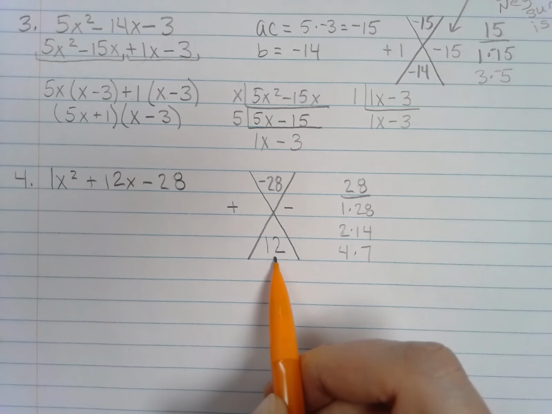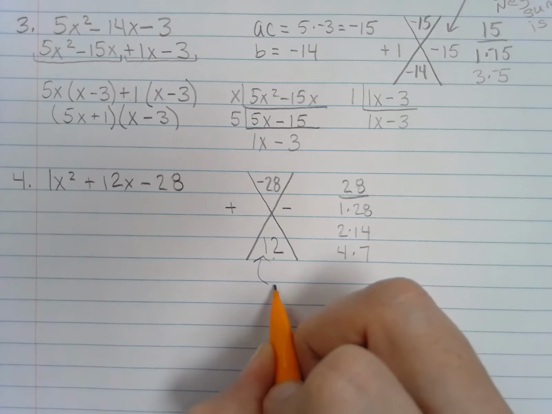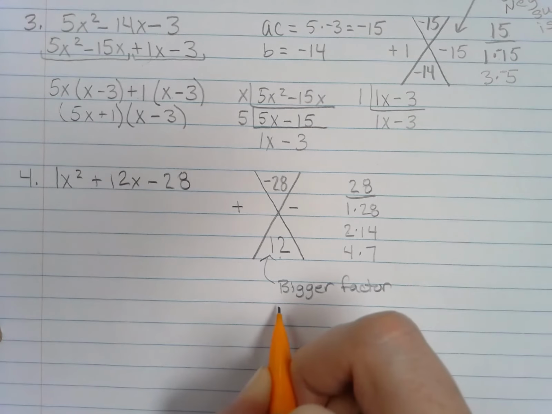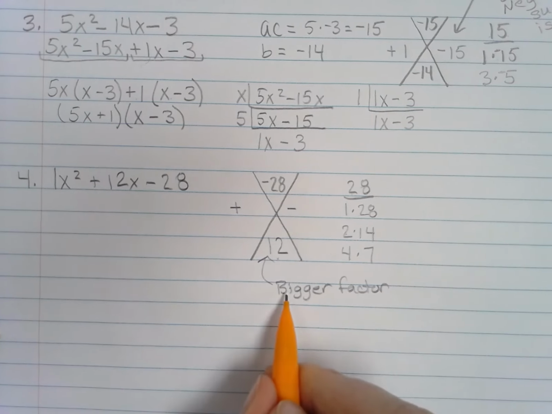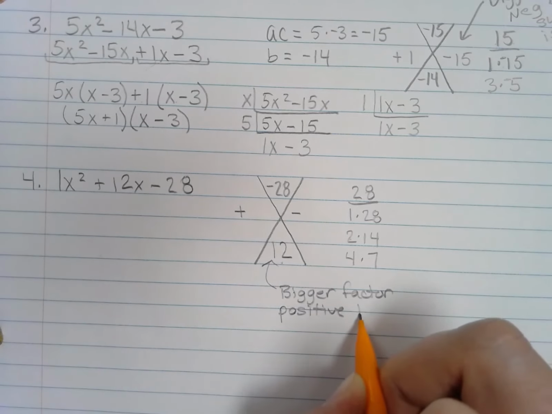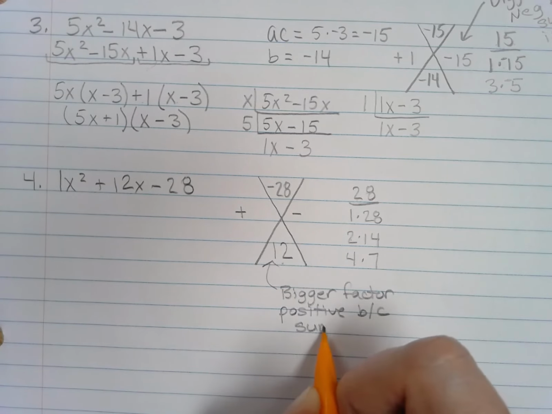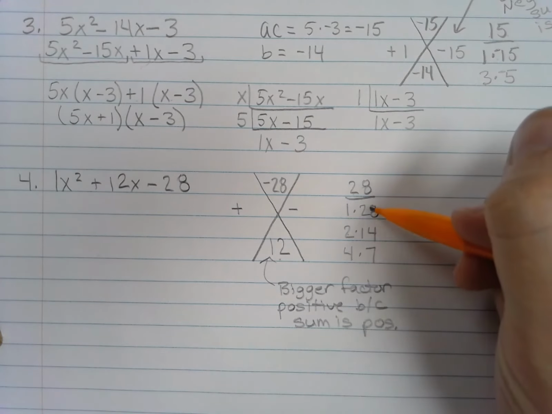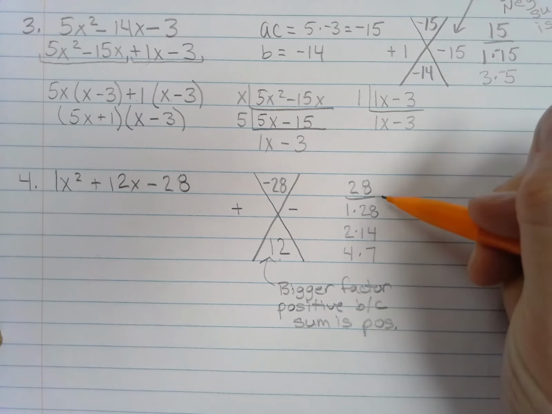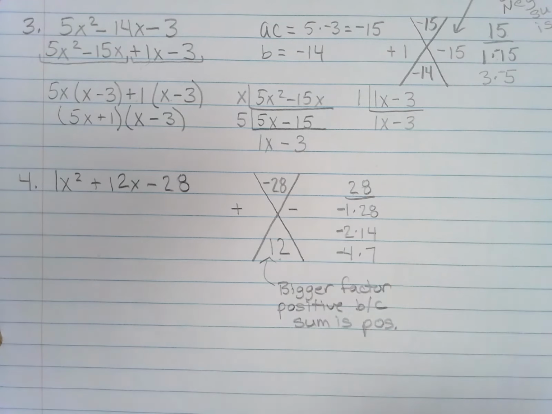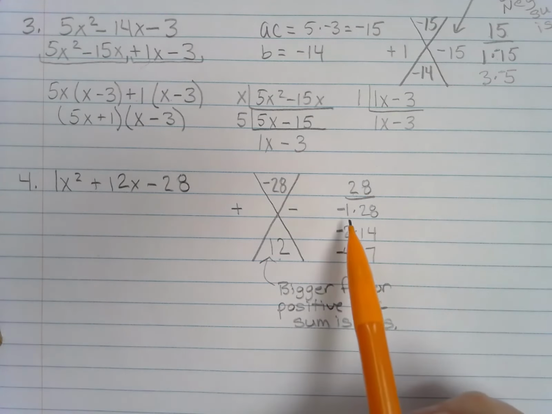So again, look at your sum number. This is going to tell you where your bigger factor should go. So the bigger factor, or the bigger number, will be negative. No, the bigger factor will be positive, because our sum number is positive. So let's leave all these big numbers down this right-hand side. Let's leave them positive. Just tack on negatives on that smaller factor side, and then start adding them together.